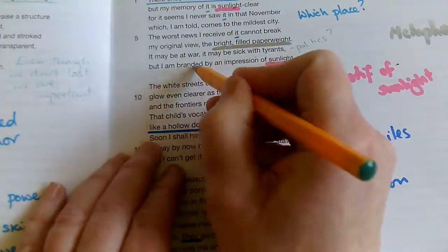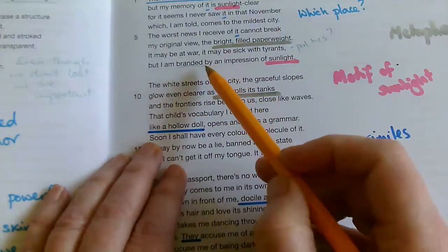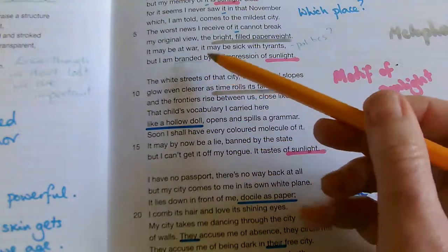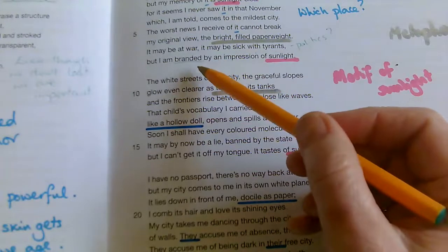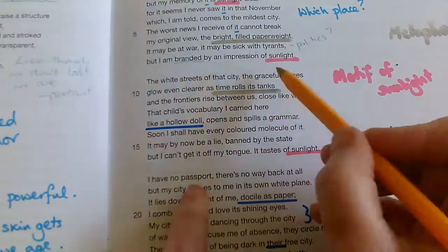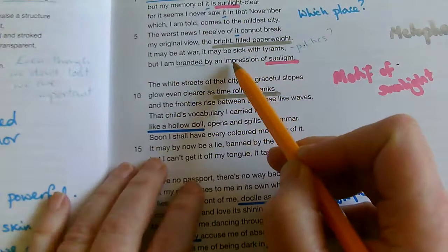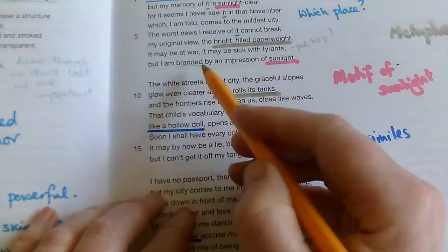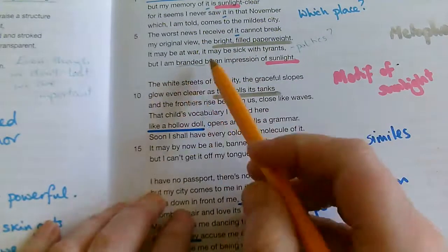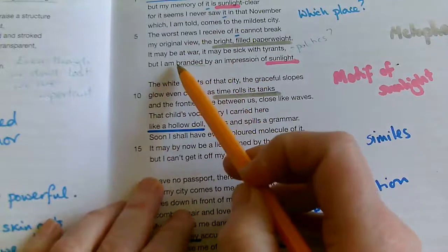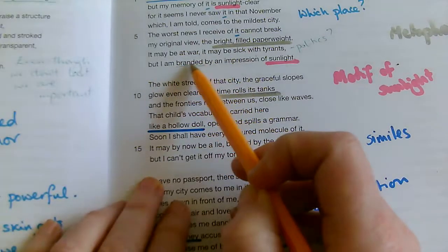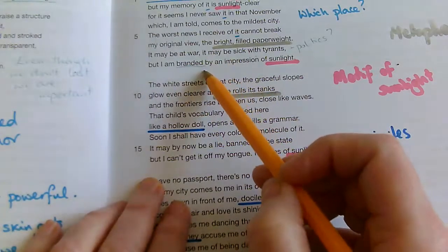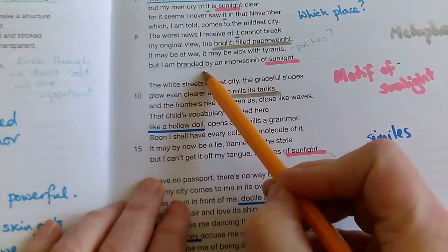Now, branded is also very interesting. We brand animals. It's where they heat up a bit of metal and then they singe them and show that they are owned by somewhere. Now, she's owned by her city, but she's been branded by her city. Her everlasting impression of that city is one of sunlight. It's positive. Now, branding is quite painful and long-lasting, well, it lasts you forever. It's like getting a tattoo. So she's branded by an impression of sunlight. Her memories will not change. She will always belong to that city, and she will always have these positive thoughts about where she came from.